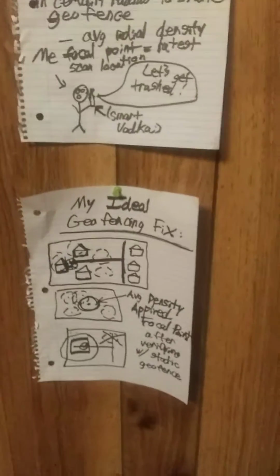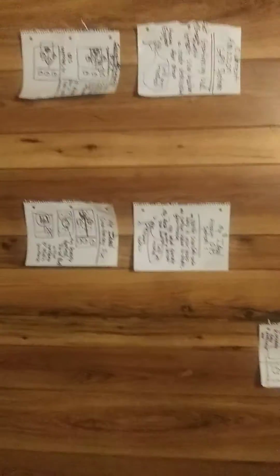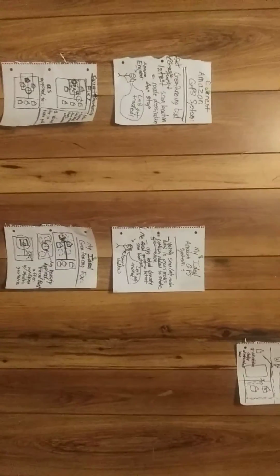Anyways, yeah. So hopefully some sort of solution is ultimately created to fix this giant mess.